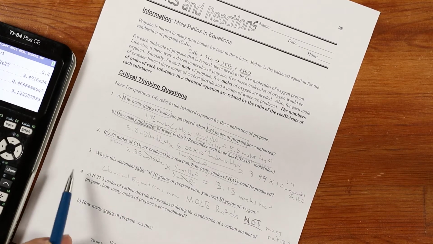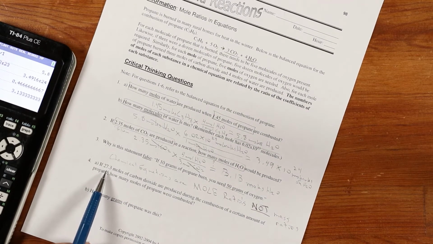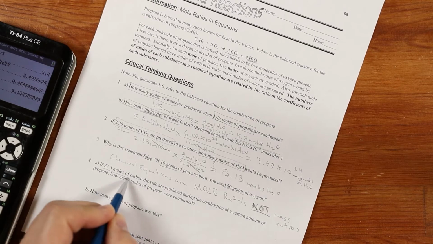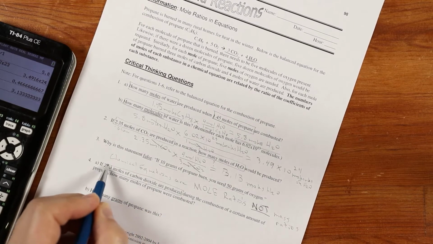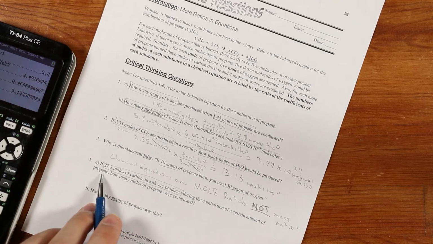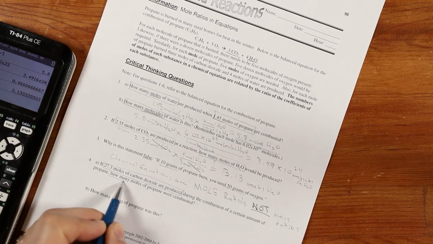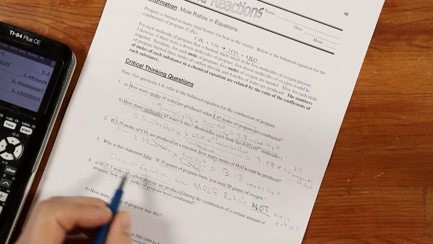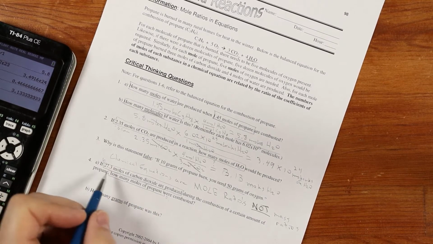Okay, let's see. If 27.3 moles of carbon dioxide are produced during the combustion of a certain amount of propane, how many moles of propane were combusted? All right, so this is my question. This is the thing I'm given, my given. I always start with the given.